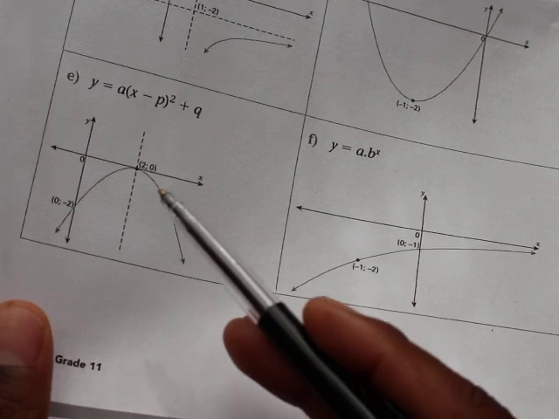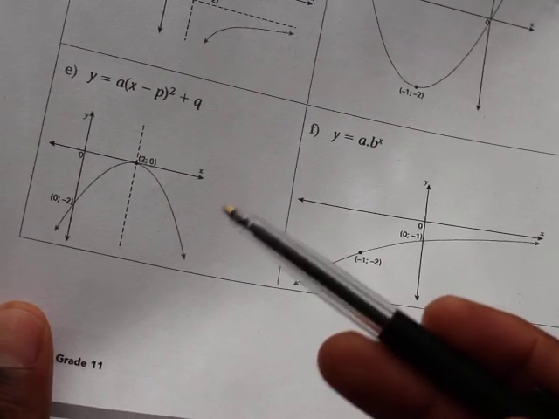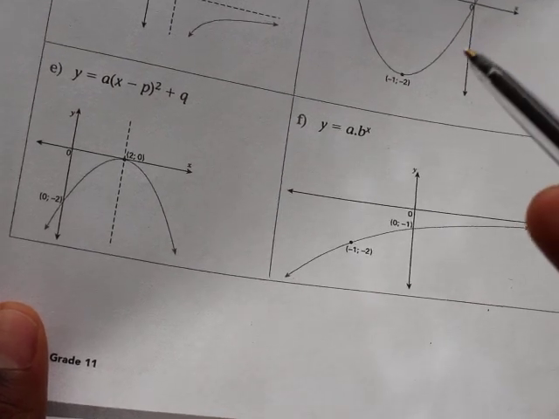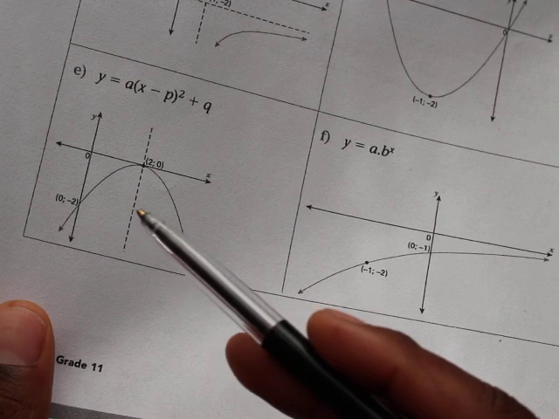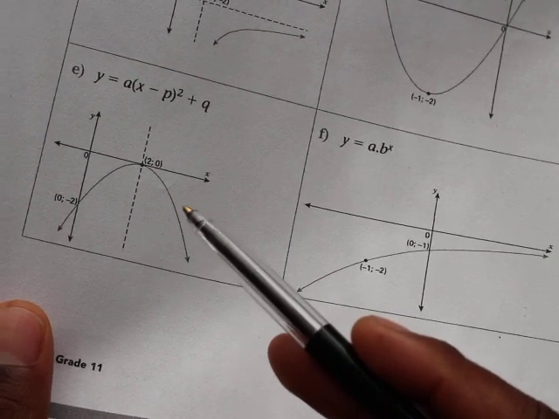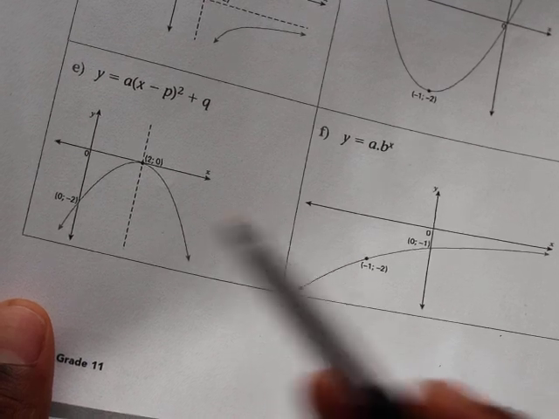You can see the turning point is actually given. Okay, (2, 0). And the turning point, it's (p, q). There's also another coordinate, which is (0, -2). And it's a special coordinate. It's the y-intercept. All right, it's the y-intercept.